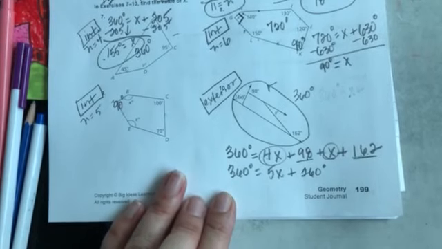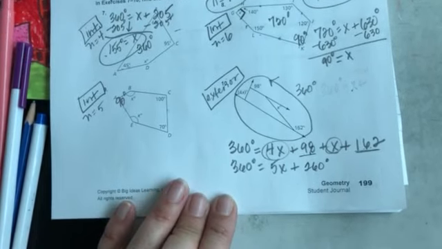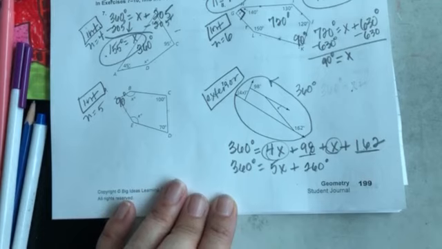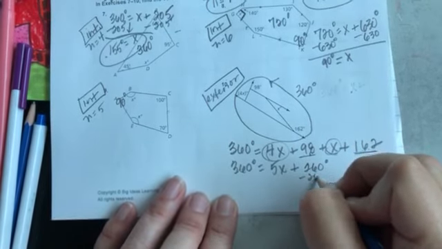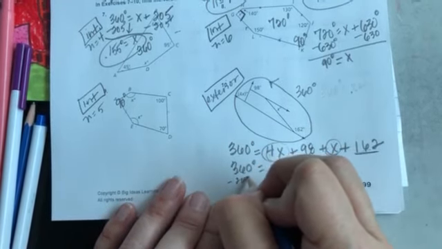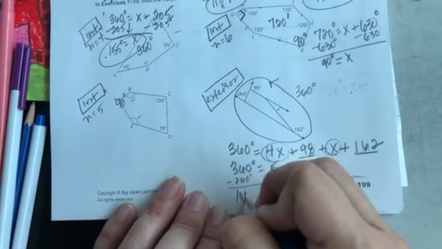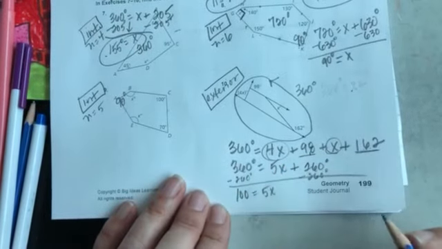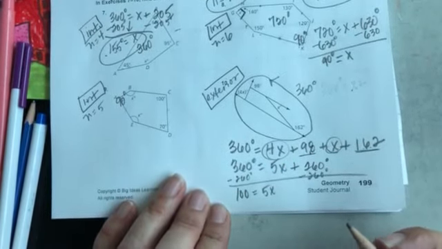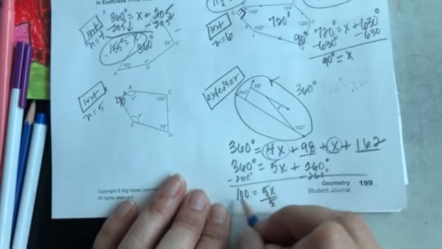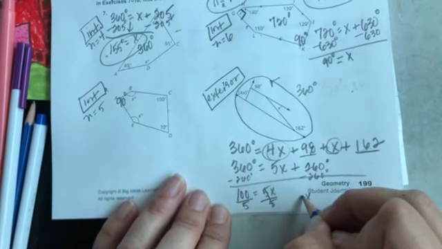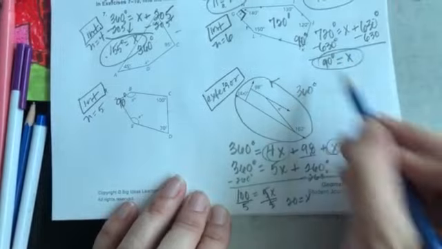And we've got to find the value of x. What's going to happen next? Take away 260 on both sides. It's going to leave me with 100. 100 is 5x. X is going to be 20.